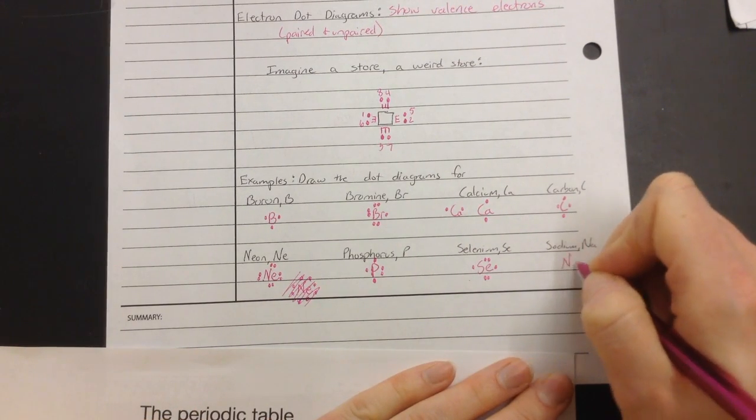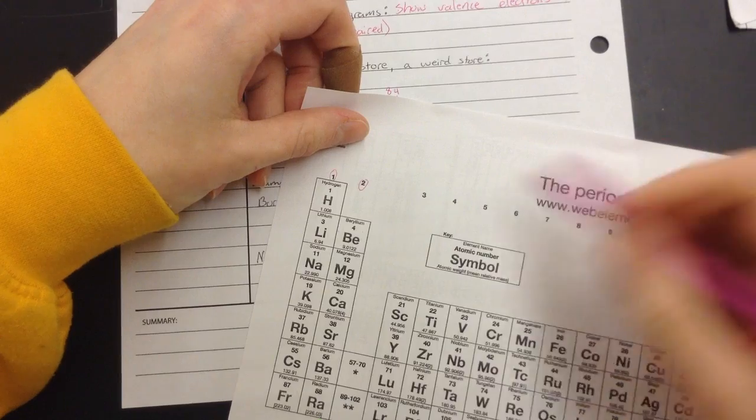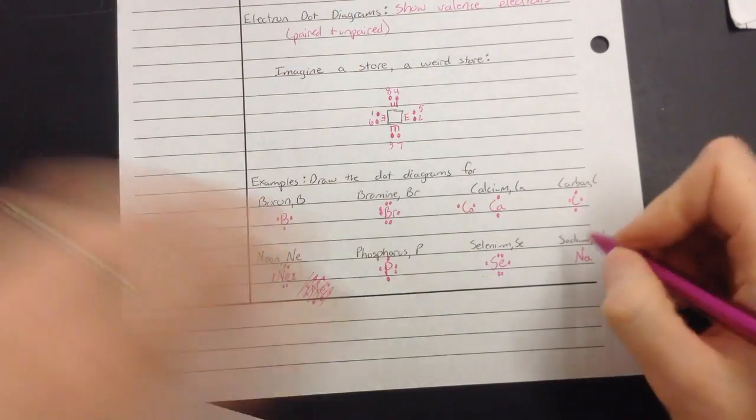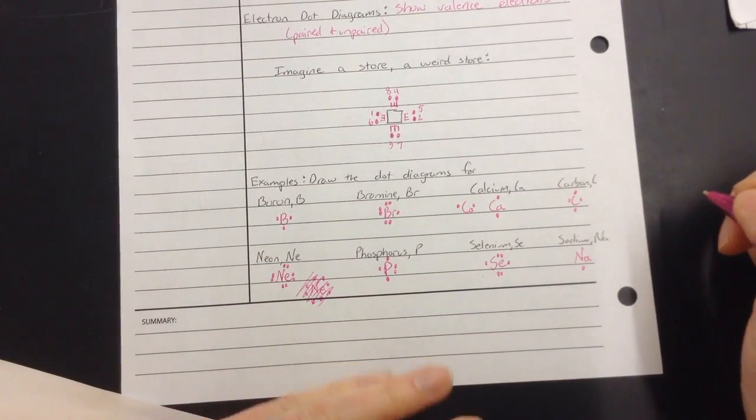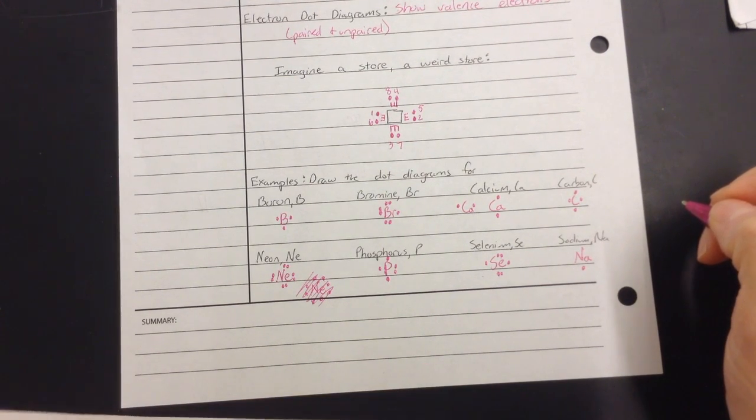And then I've got sodium, Na. Sodium is over here in this first column. Here we go, 1 valence electron for sodium, so it just has 1 dot. Does it matter which side I put it on? Nope. I can totally choose, but that's how we draw electron dot structures.